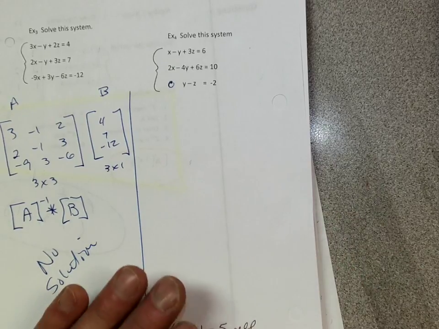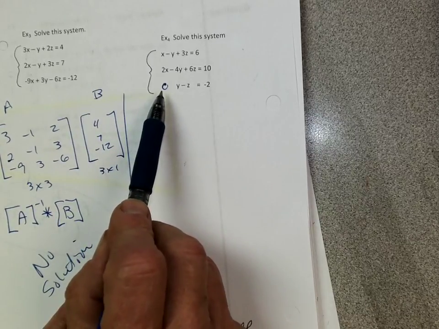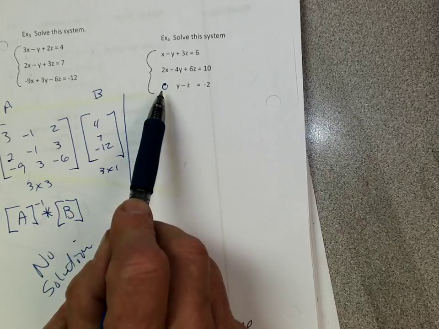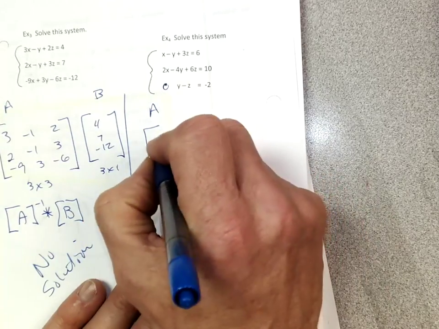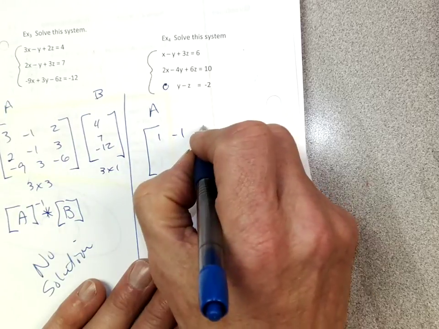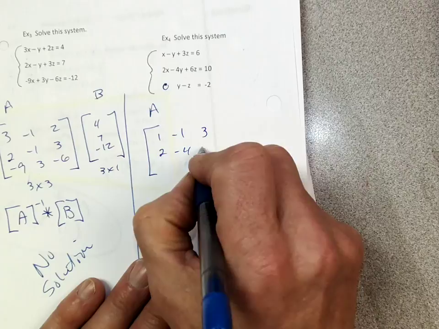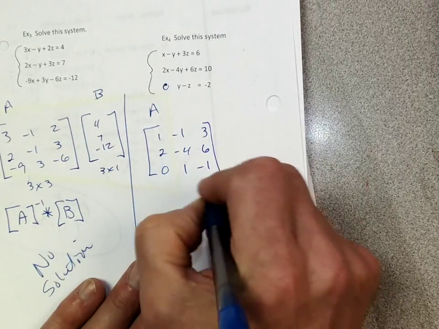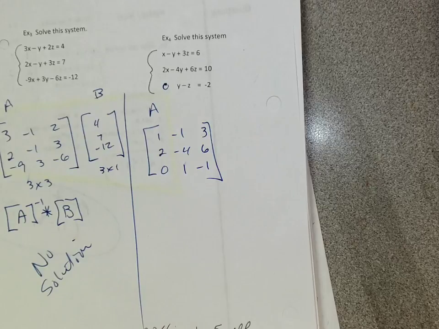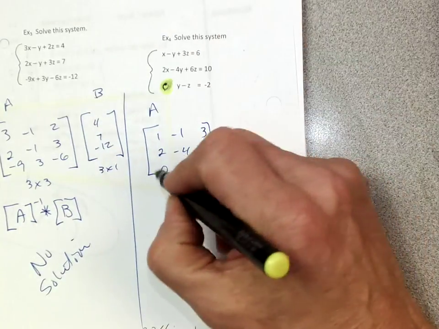Okay, last one. The only reason I want to do the last one is there's no x variable right here. So when I make matrix A, 1, -1, 3, 2, -4, 6, and 0, 1, -1. You need to put the 0. You've got to fill in a number, right? You've got to put the 0 in there. So the key to this one is right here. There is no x, so I had to put a 0, okay?